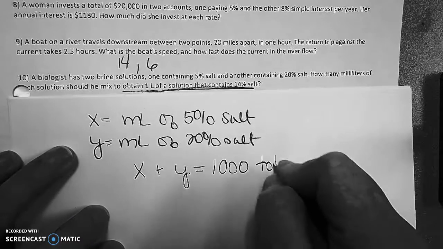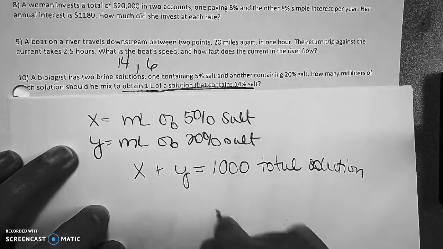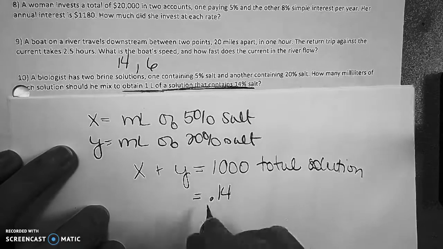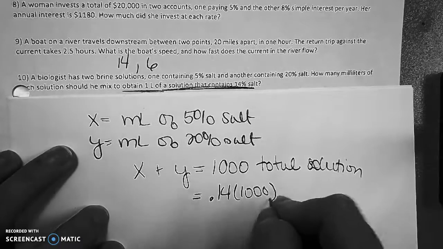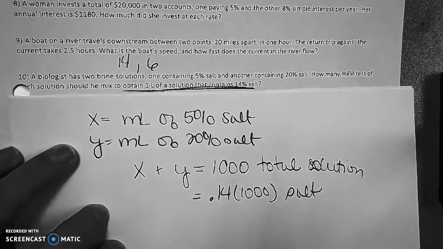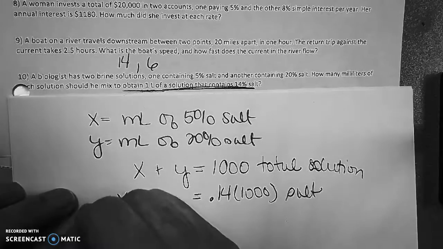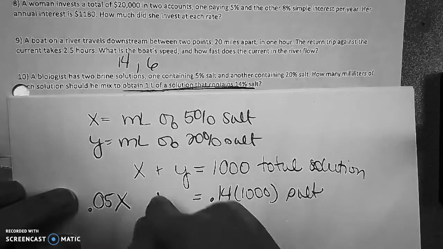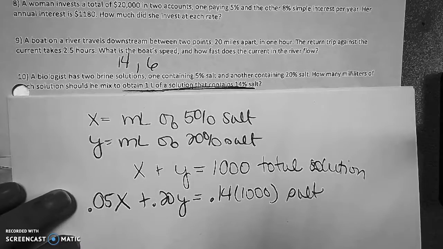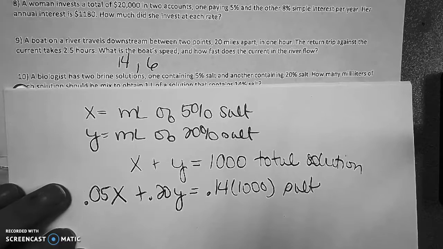So this first equation I wrote is about the total solution. The other total I know would be how much salt. So I know 14% of 1,000, that's how much salt is in the container. So where does that salt come from? Well, mixture X is 5% salt, and mixture Y is 20% salt. So now I have my 2 equations, and I'll leave you to make sure that you can solve those.